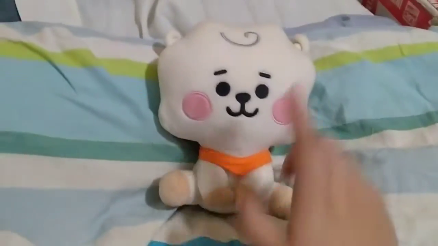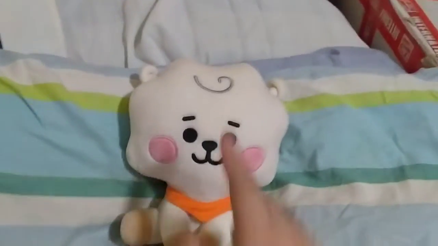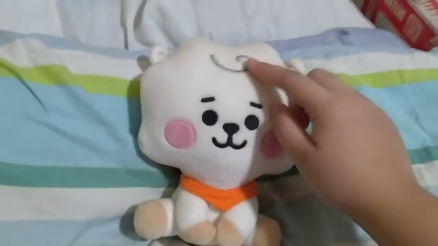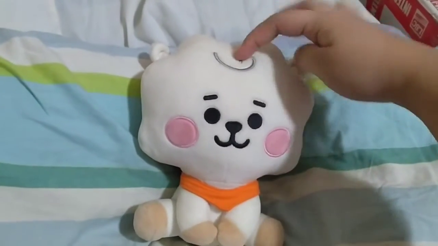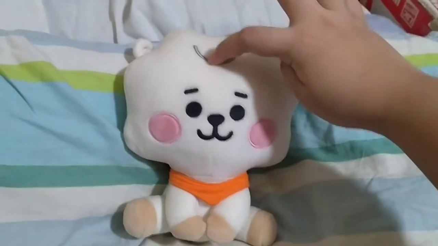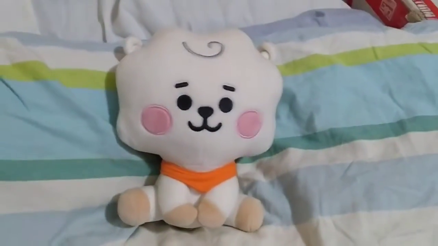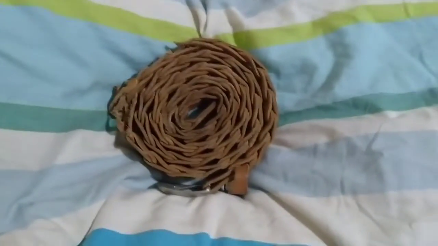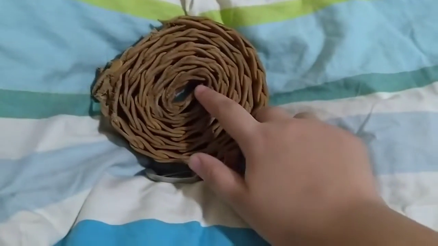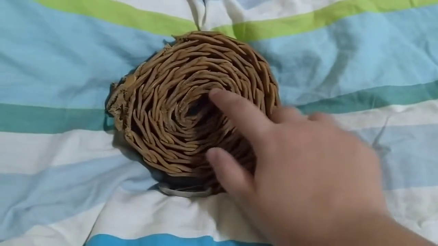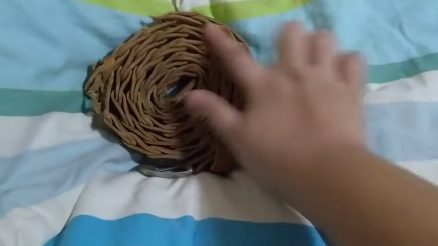This stuffed toy of RJ over here is an example of a spiral. As you can see here, it starts off at a center point and it continues on to create a spiral. This coiled up belt is an example of a spiral where you can see this midline here that curves and it keeps on widening and widening. This hat is an example of a spiral. As you can see here, there's a midpoint that curves and it keeps on widening and widening.